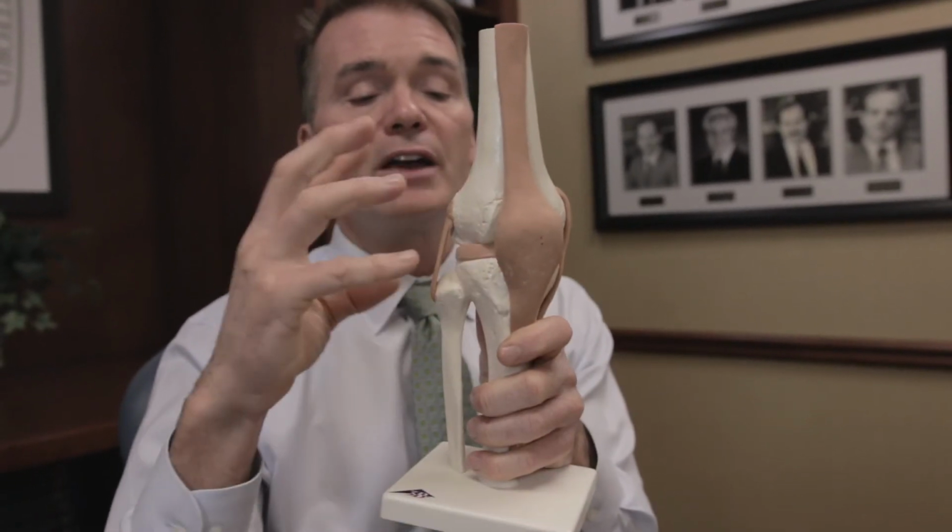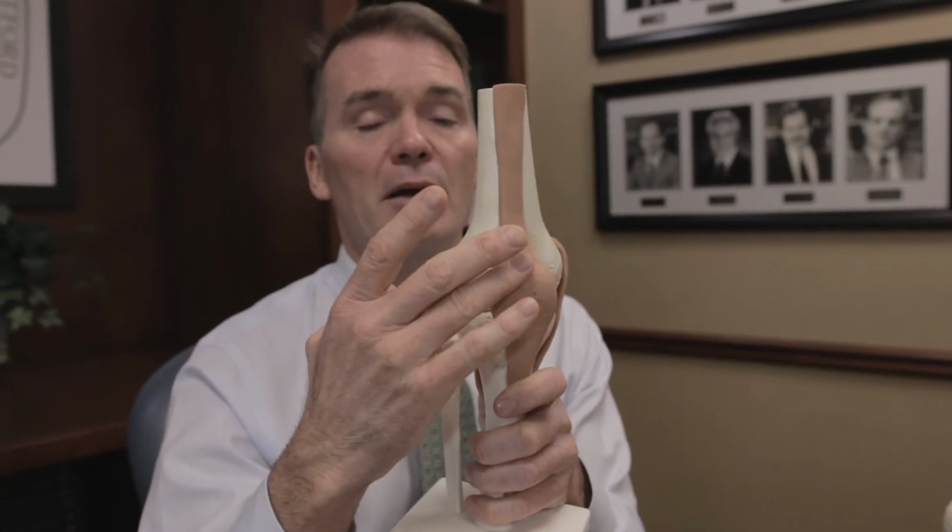Because of that, it wears faster and faster. So if there's preservation of the lateral and patellofemoral compartments with isolated medial arthritis, we could do a Mako robotic-assisted partial knee replacement. The reason the Mako is important is because it is basically robotic-assisted.